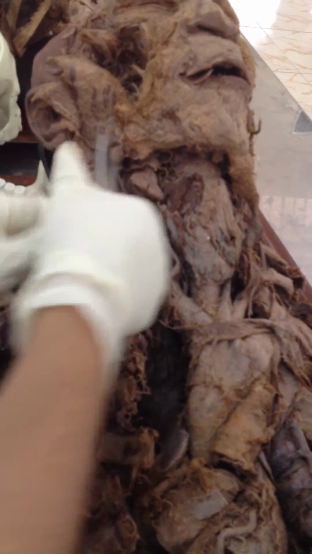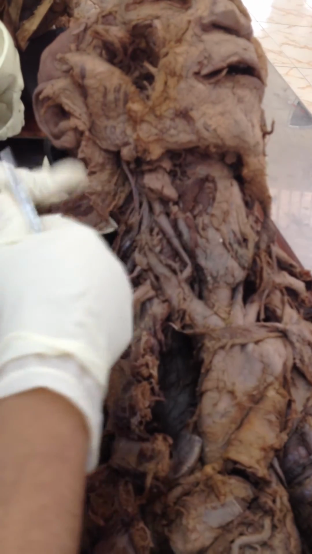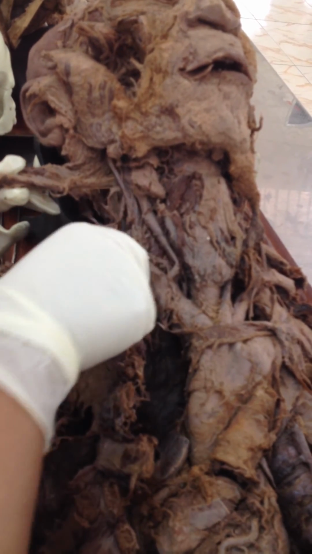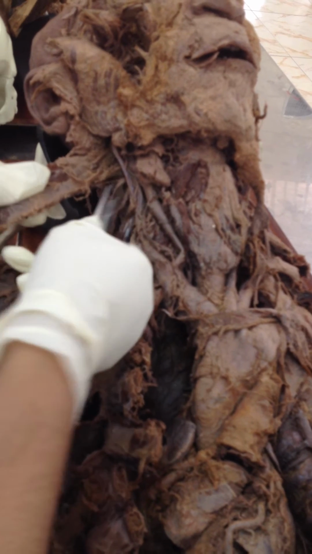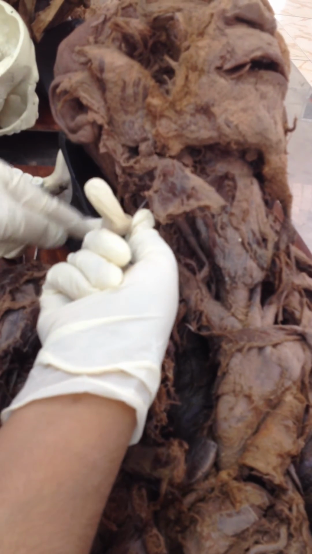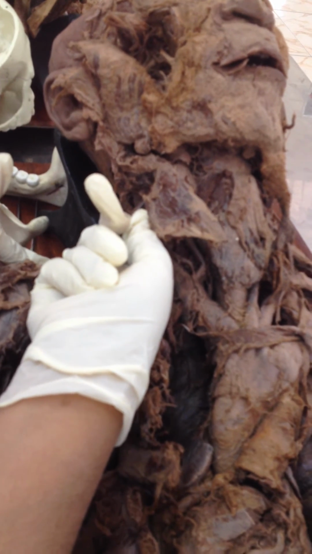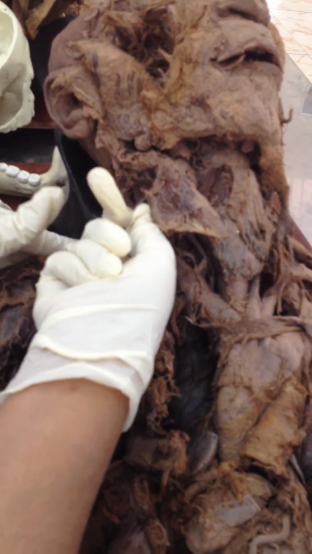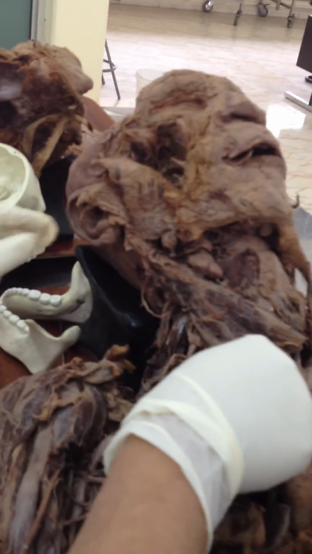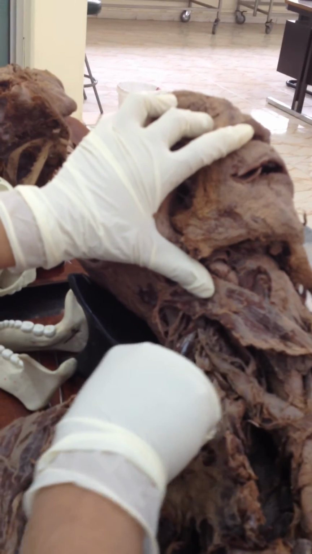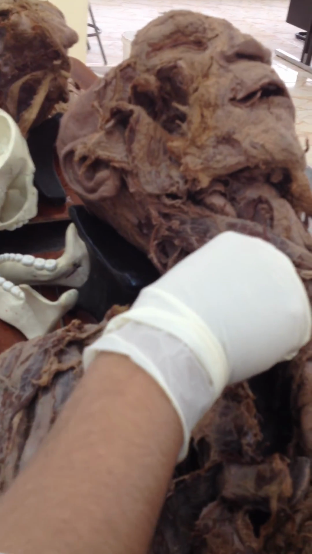Then it goes towards the posterior border, crosses the posterior triangle, and supplies the trapezius muscle.